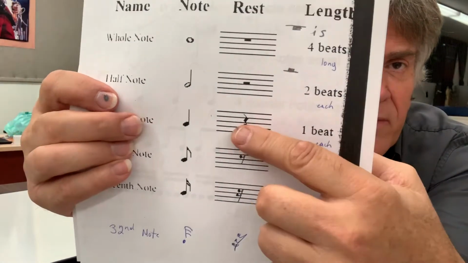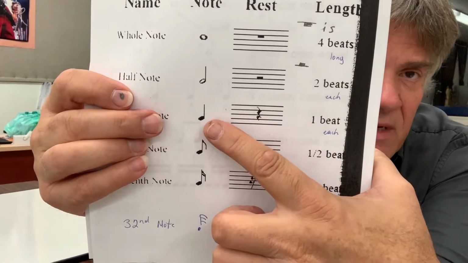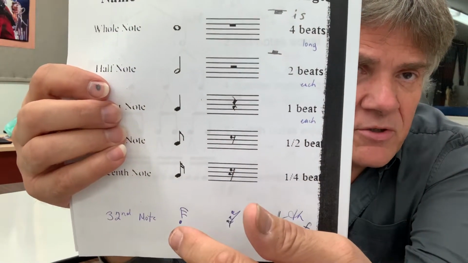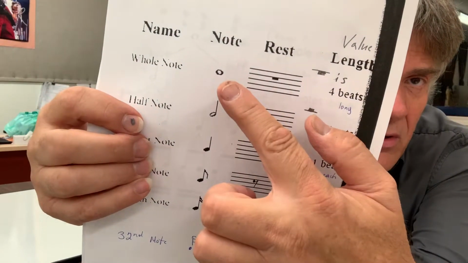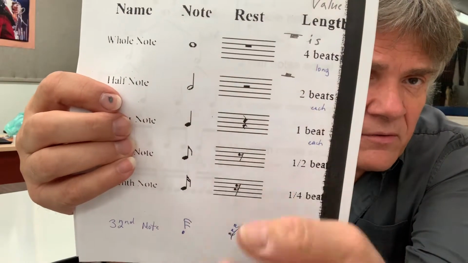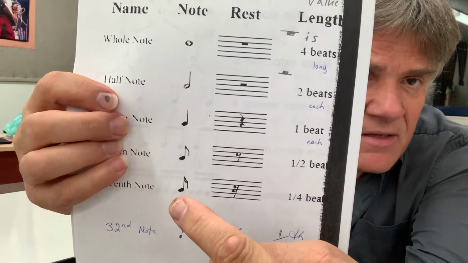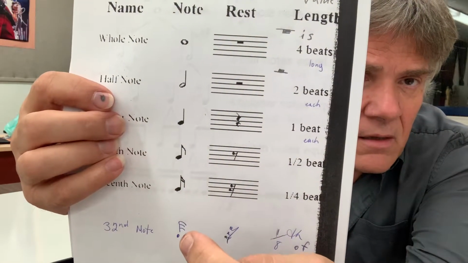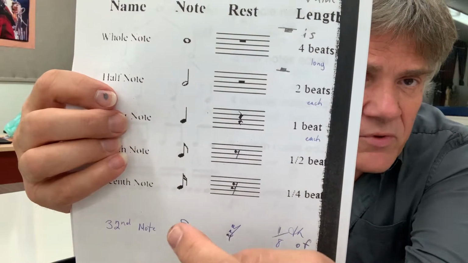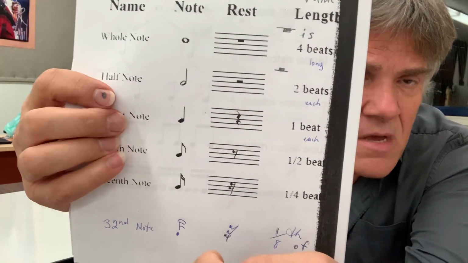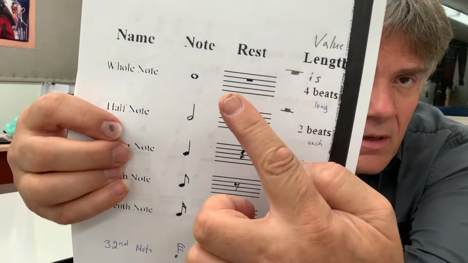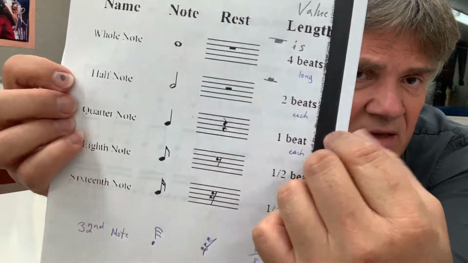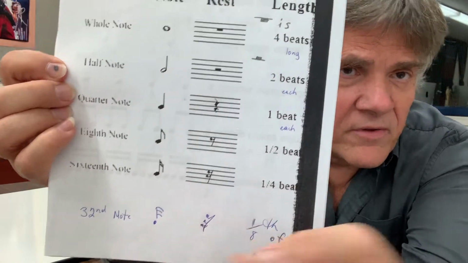And so the quarter note, or en français noire, donc ronde, blanche, noire, croche, double croche, triple croche. In French, in English, whole note, half note, quarter note, eighth note, 16th. It's got 2 flags on the stem, and then a 32nd note, which has 3 flags on the stem. Okay, so the names are whole, half, quarter, eighth, 16th, and 32nd note are the names.